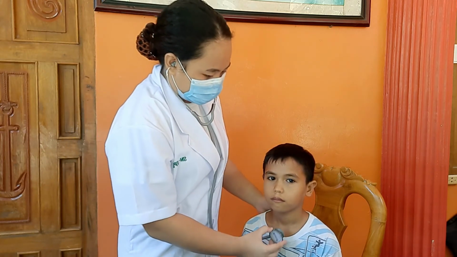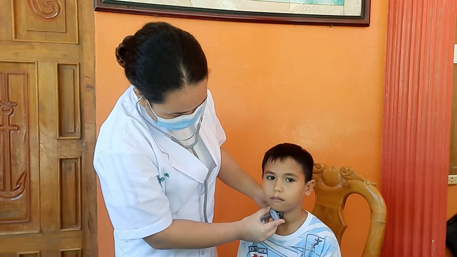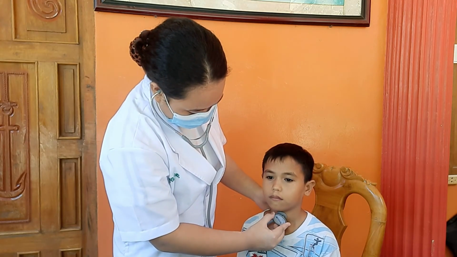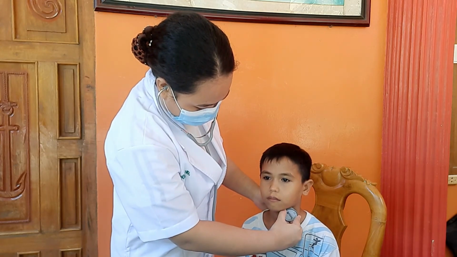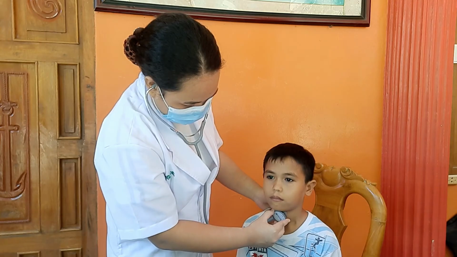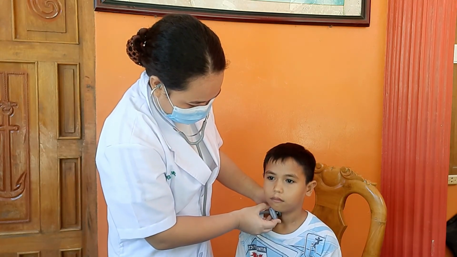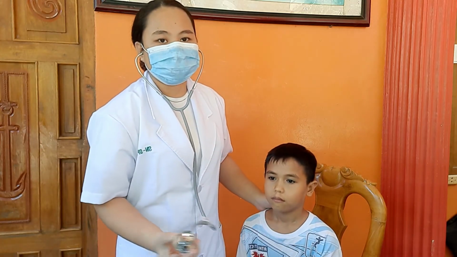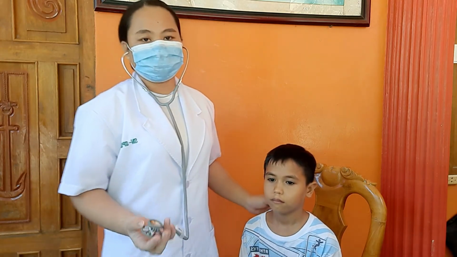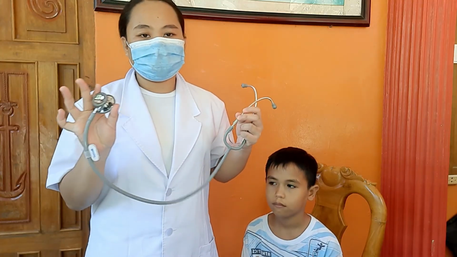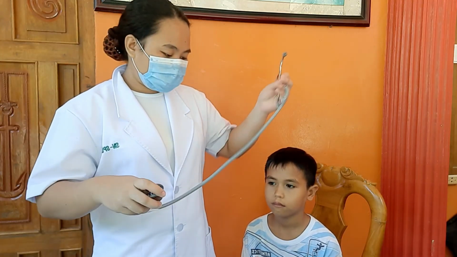Thank you. The thyroid gland is not enlarged and there are no bruit sounds present. So, we are using the bell of the stethoscope.